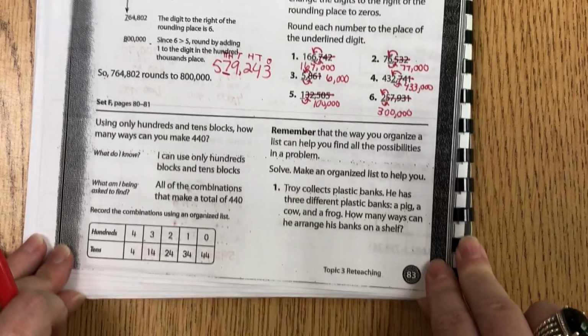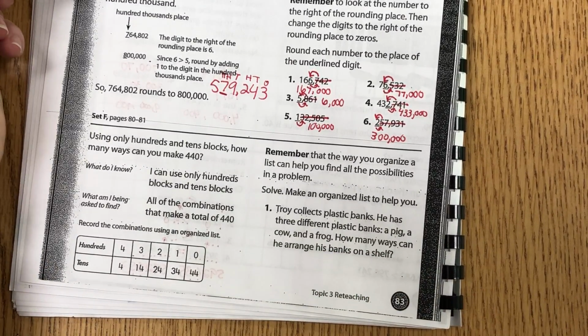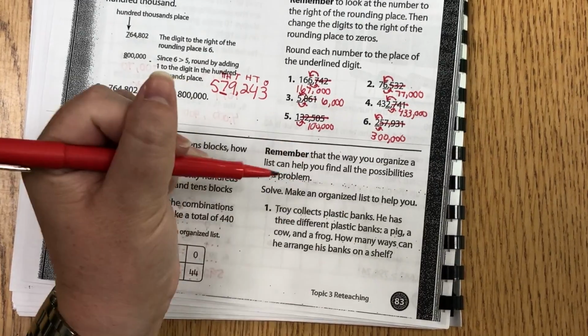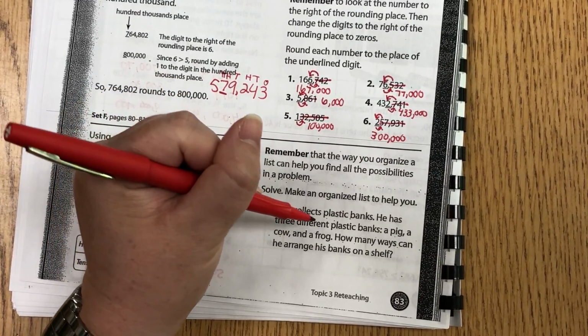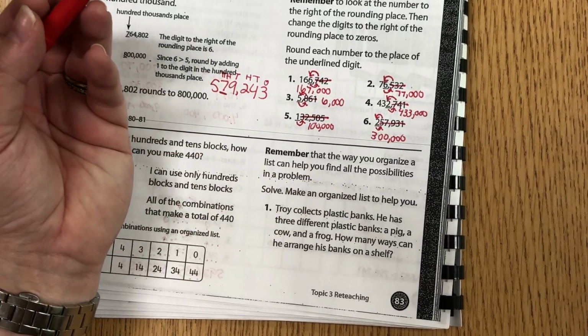Okay, and then the very last thing down here is making those organized lists. Those can also be tricky because it's more of a skill than it is the math. It's sort of knowing how to put things in groups. Troy collects plastic banks. He has 3 different plastic banks, a pig, a cow, and a frog. How many ways can he arrange his banks on the shelf?